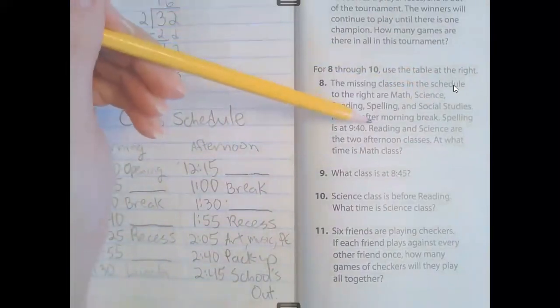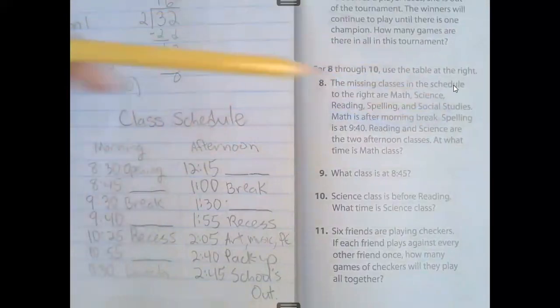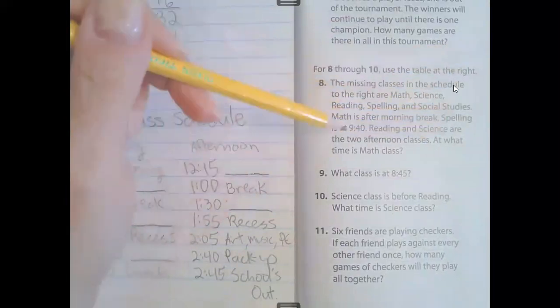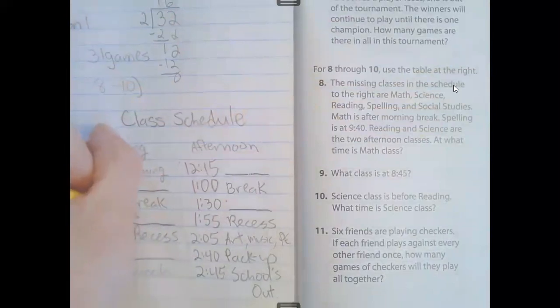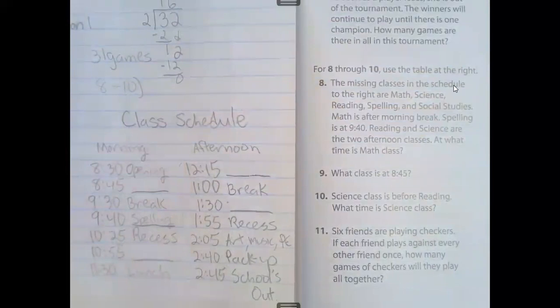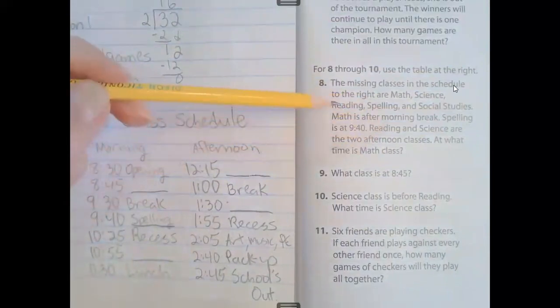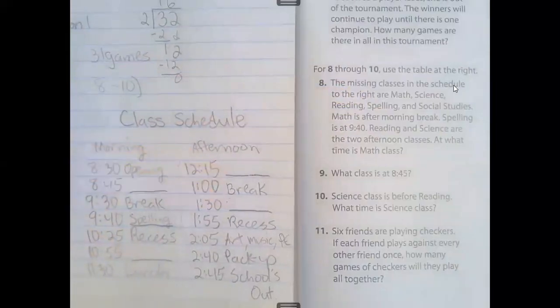Math is after morning break. Spelling is at 9:40. So if we know that spelling is at 9:40, I'm going to put it in right here. And we just said that we know that math is after morning break. So meaning it could be here, could be here or here, right? Because now what we're looking at is, so let's keep looking.